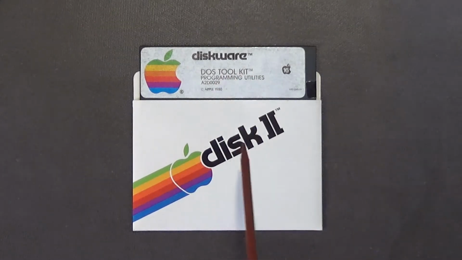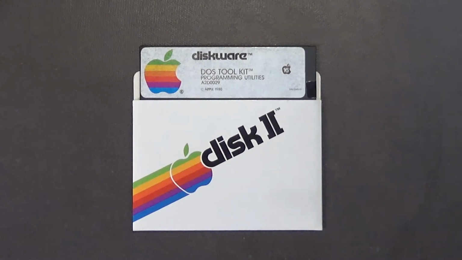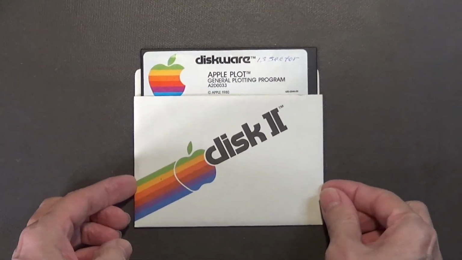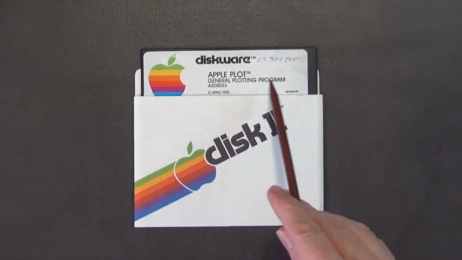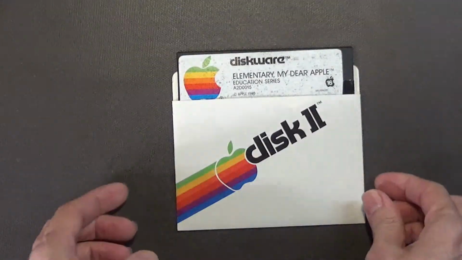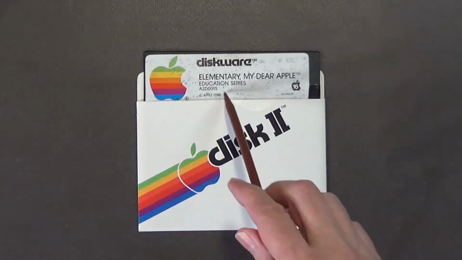So this here is Diskware, DOS Toolkit, Programming Utilities. Okay, so that's what that is. And next we have Apple Plot, General Plotting Program. Copyright Apple 1980. So that's how old these discs are. Okay, and here we have Elementary, My Dear Apple, Education Series.